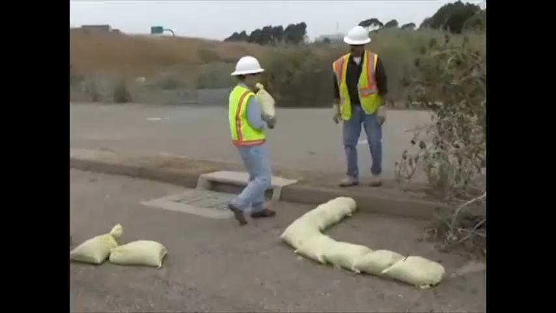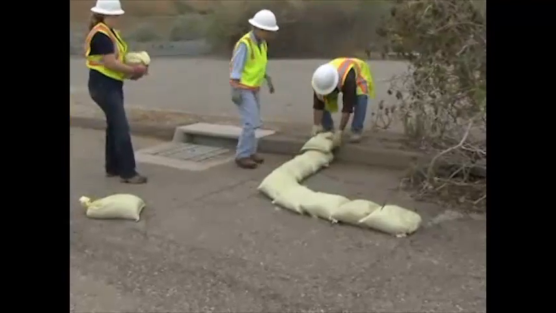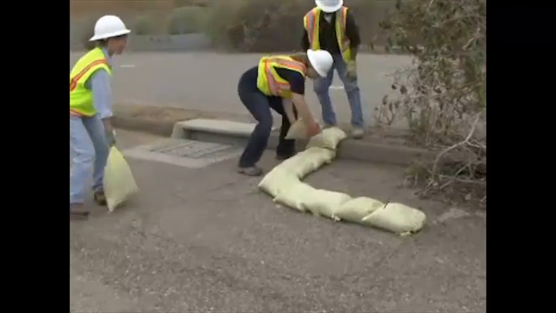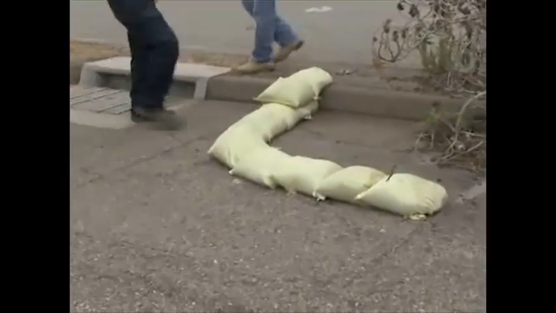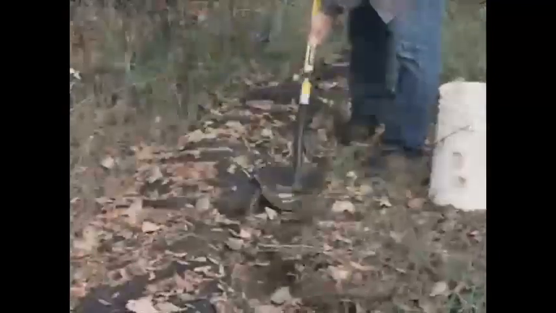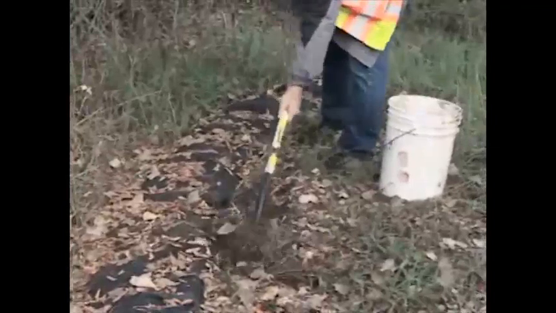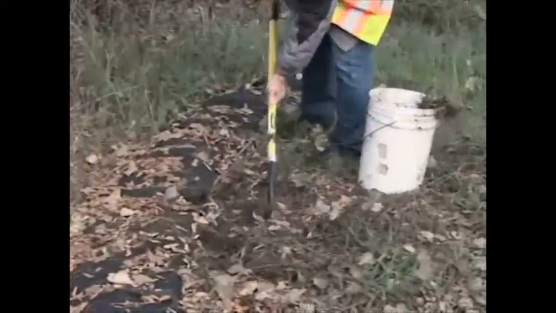When runoff flows around the ends of the bag rows, make sure that the bags are placed on a level contour and turn up the ends of each row. When runoff flows between bags, make sure that the gravel bags are butted tightly together. If there is excessive sediment accumulation, remove the accumulated sediment and apply soil stabilization measures to the contributing areas.